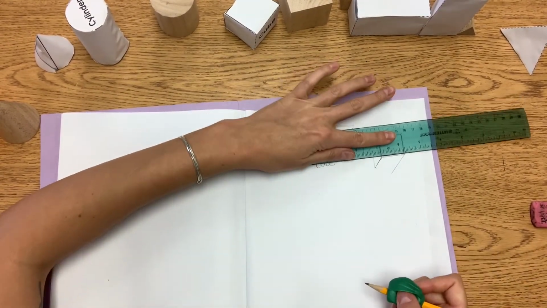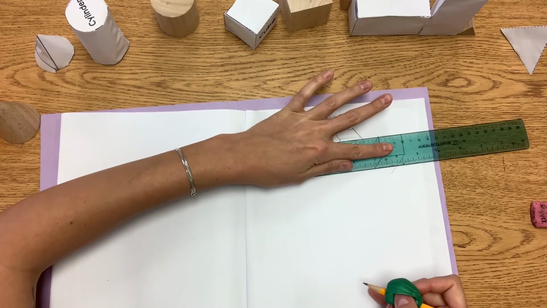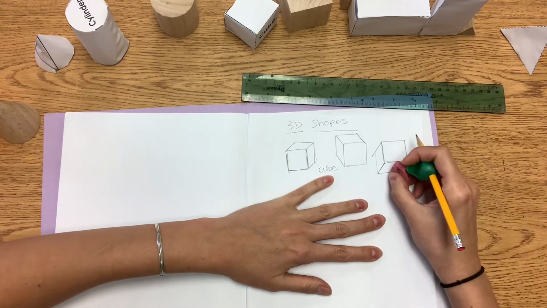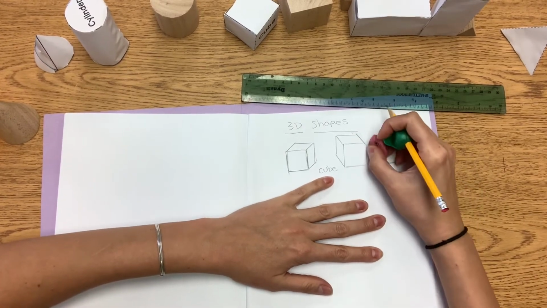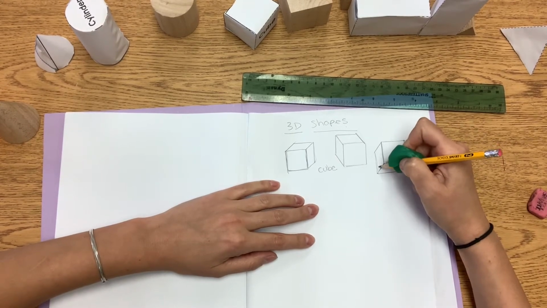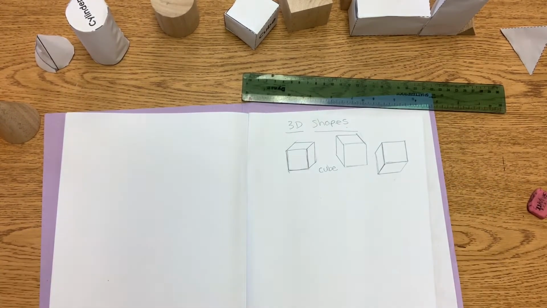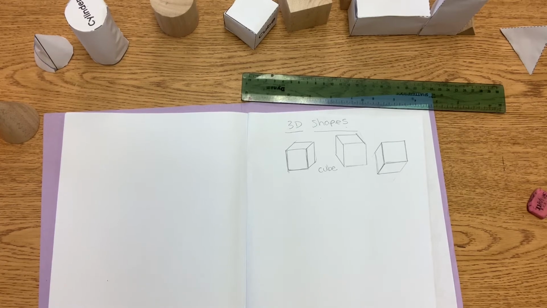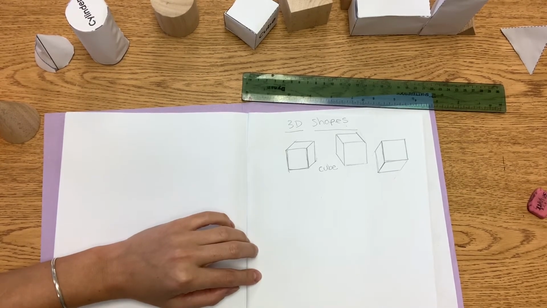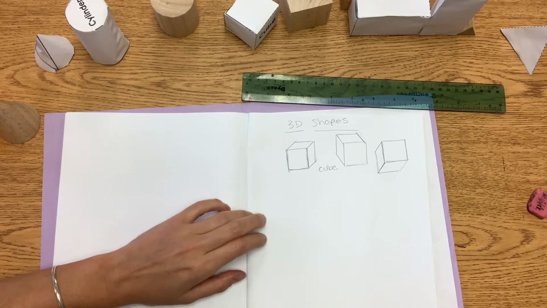Here, if it's horizontal, horizontal, work with groups of 3. This should be horizontal. And then you just erase whatever's left over. So now I have my cube looking at it from another direction. So those are 3 different ways to make a cube using diagonal lines.